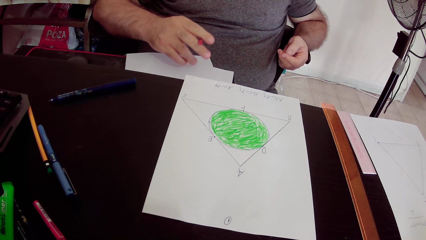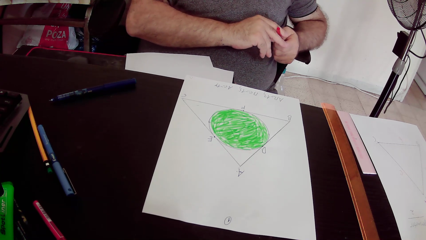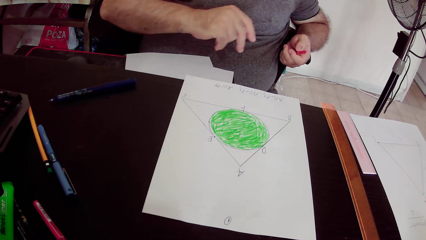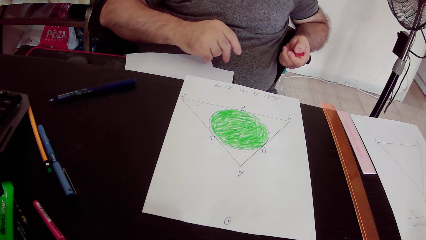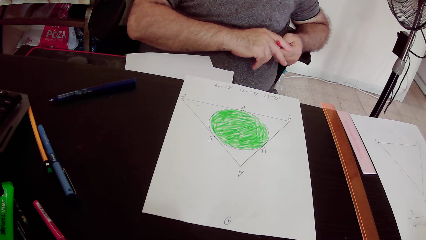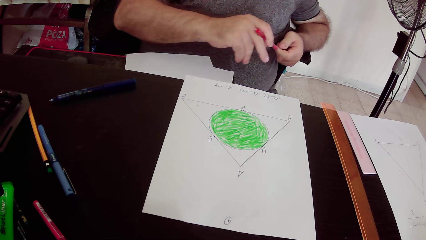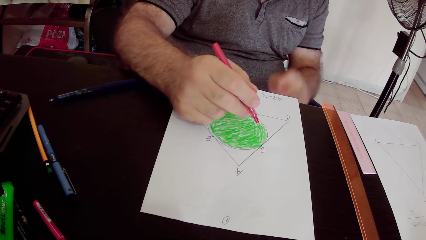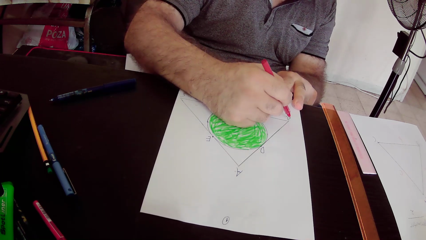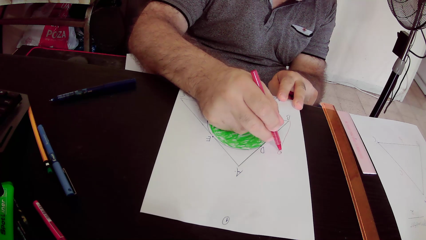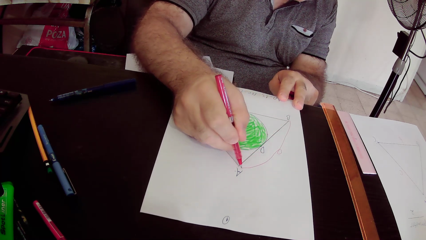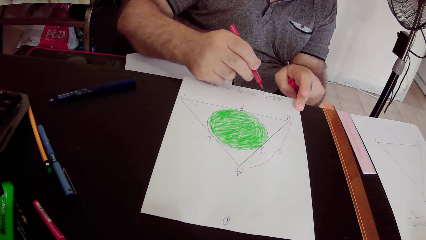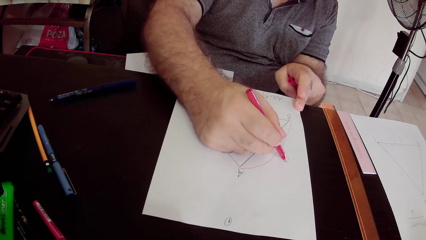So first of all, we will define side AB as A, that is to say AB equals A, and A equals 13 units.